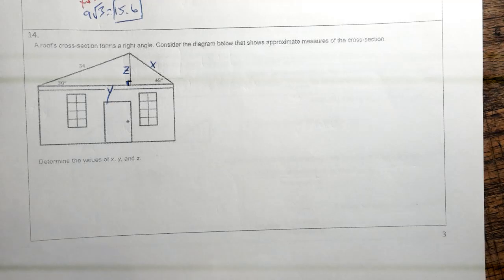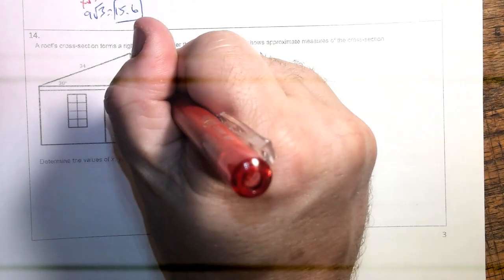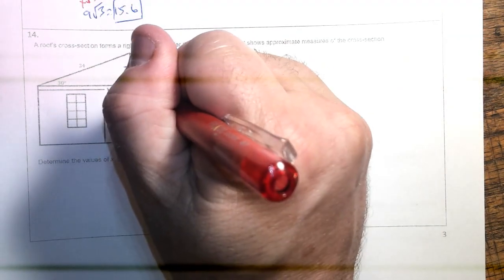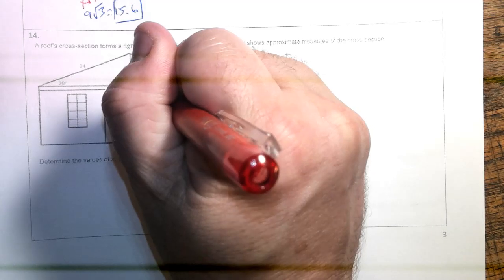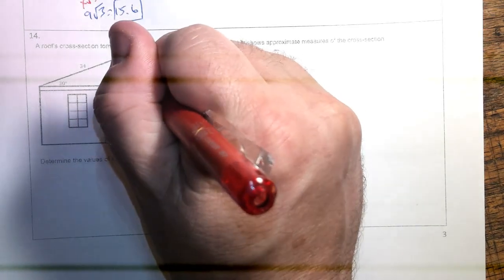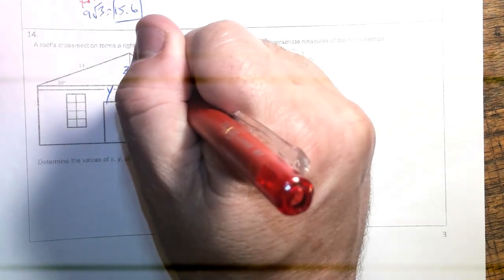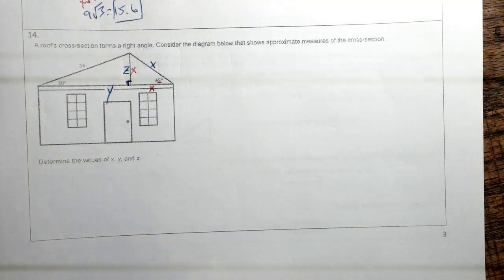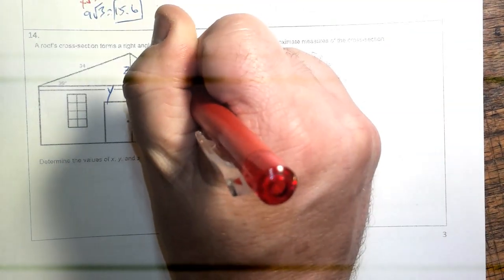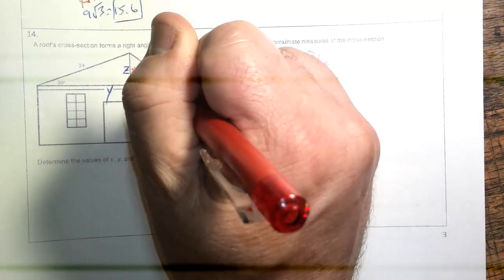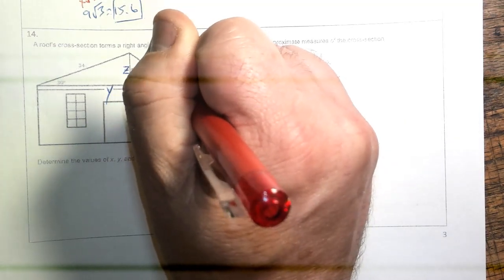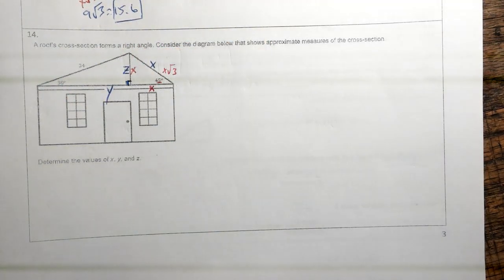Okay, before we get started, 45 means that this is a 45, 45, 90. So this side of the roof and z are going to be the same. Don't get it confused with that x. That's the x they want. And then this is x times the square root of 3. So whatever this is, this times the square root of 3 will give us this number.